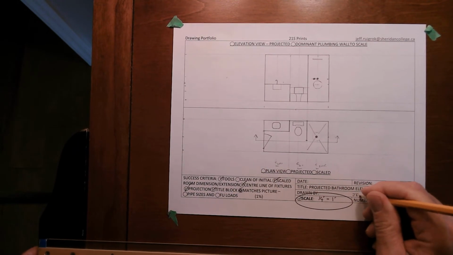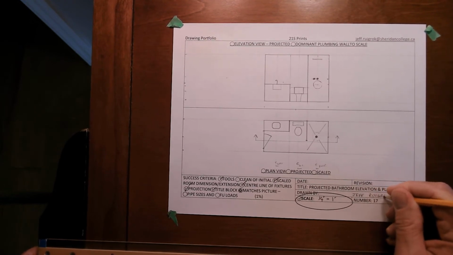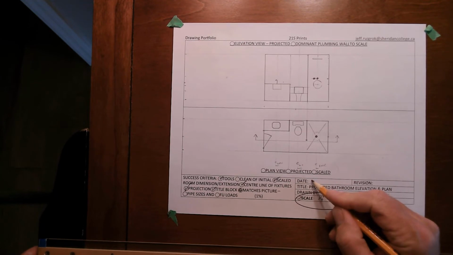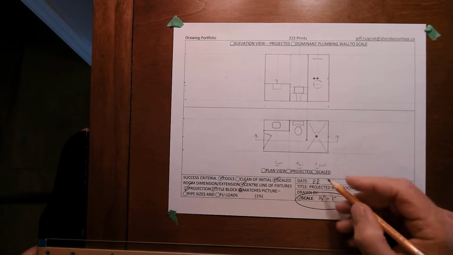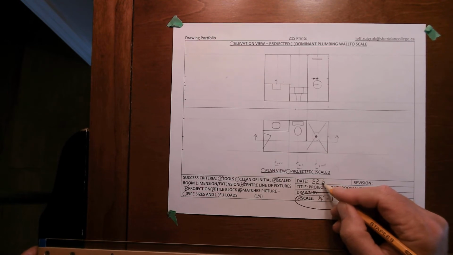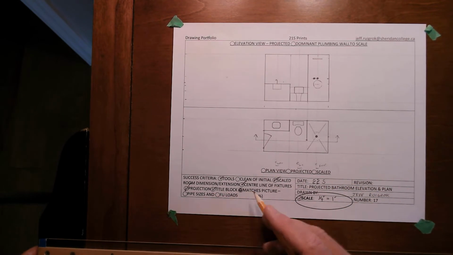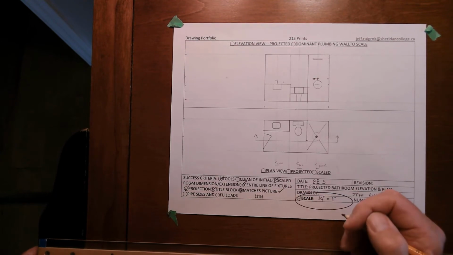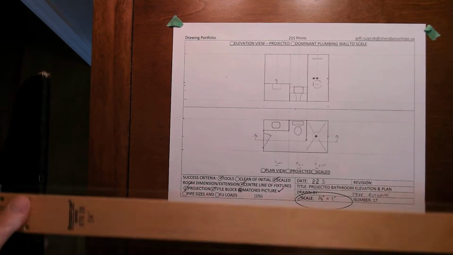I'll do that now. Again, I'm just using the date 2022 and the term, which is the summer term. So does it match my picture? Absolutely it does.